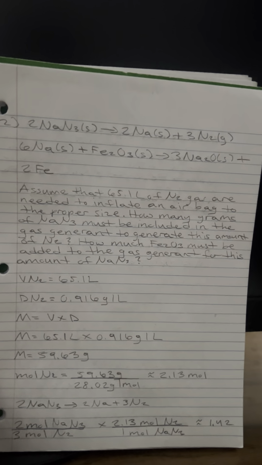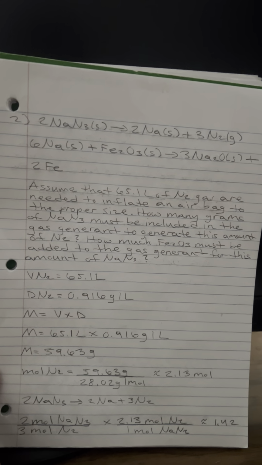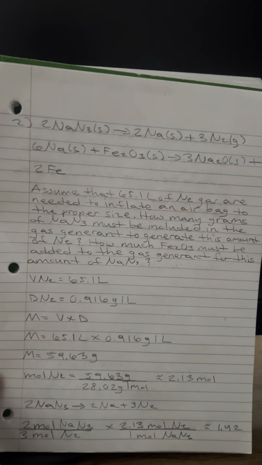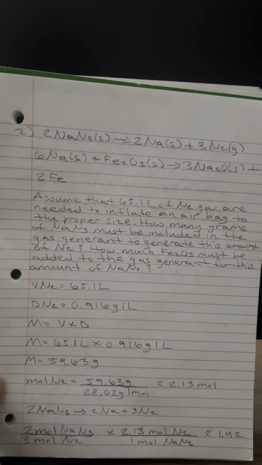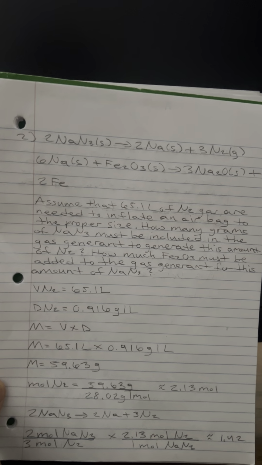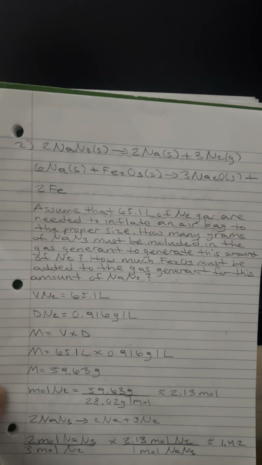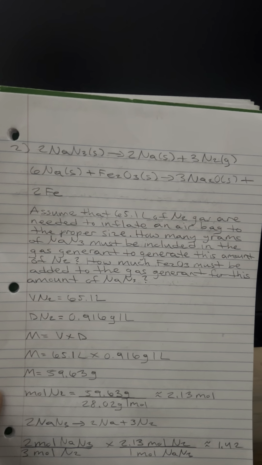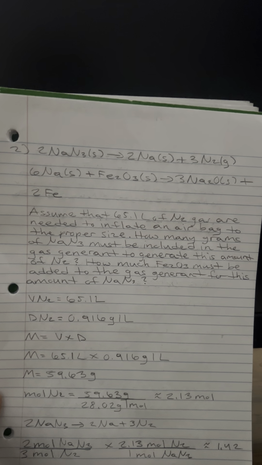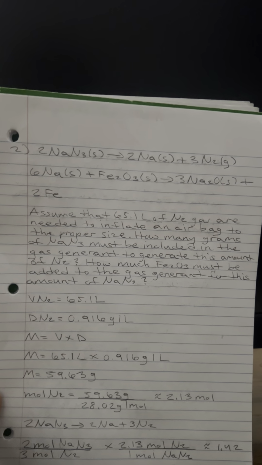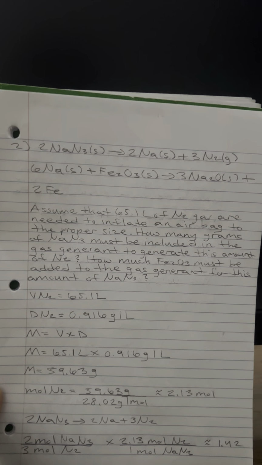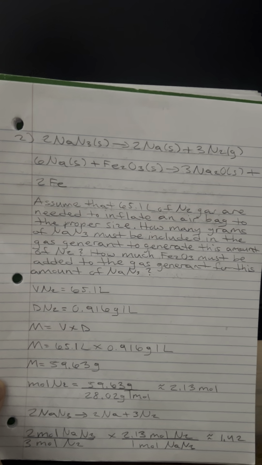Now, assume that 65.1 liters of nitrogen gas are needed to inflate an airbag to the proper size. How many grams of NaN3 must be included in the gas generator to generate this amount of N2? How much Fe2O3 must be added to the gas generator for this amount of N2?